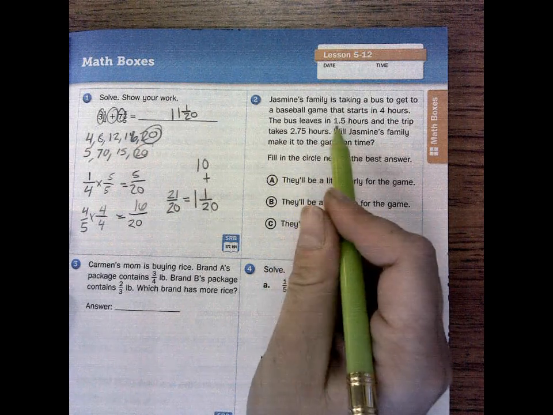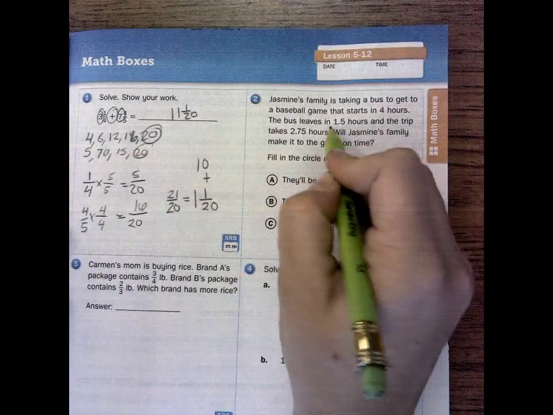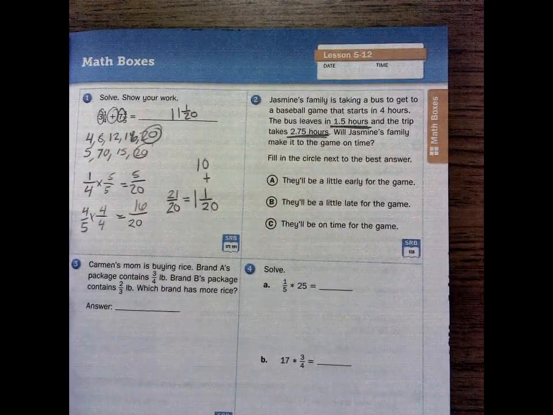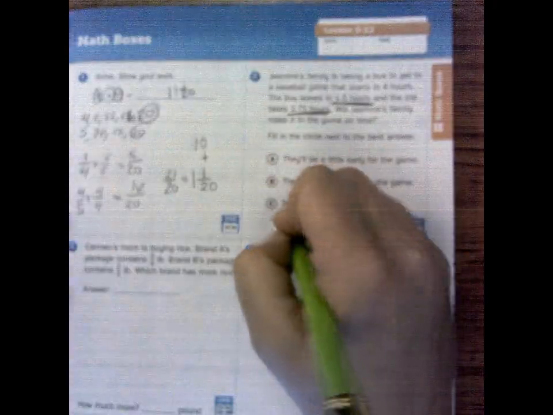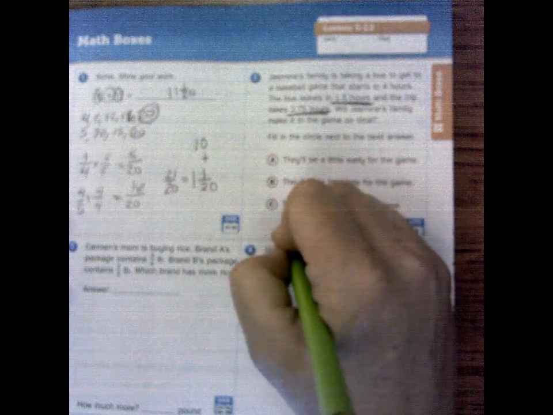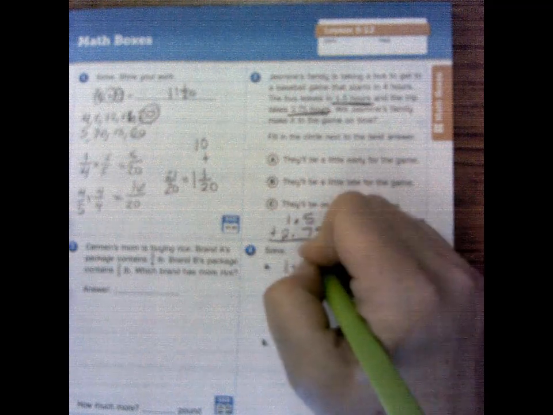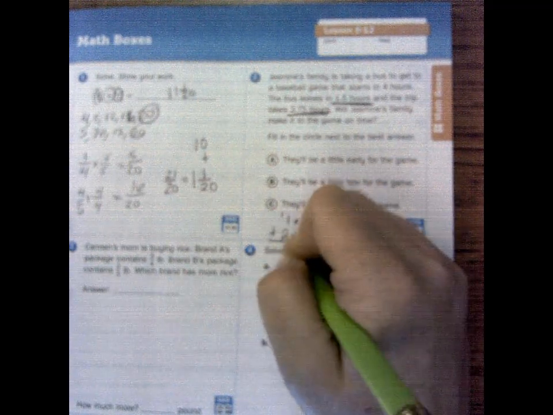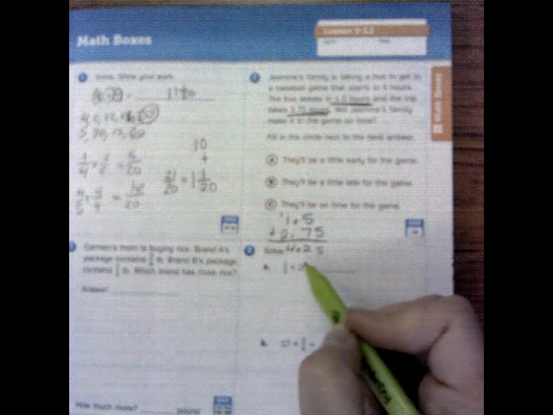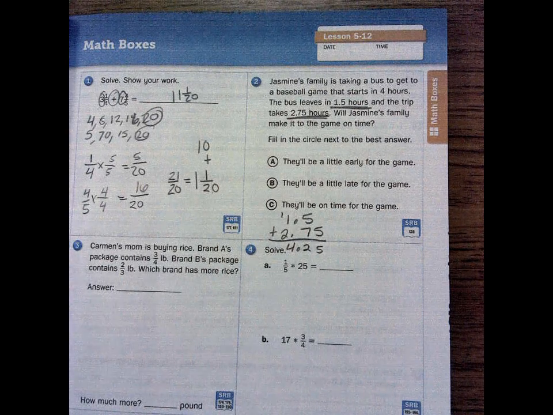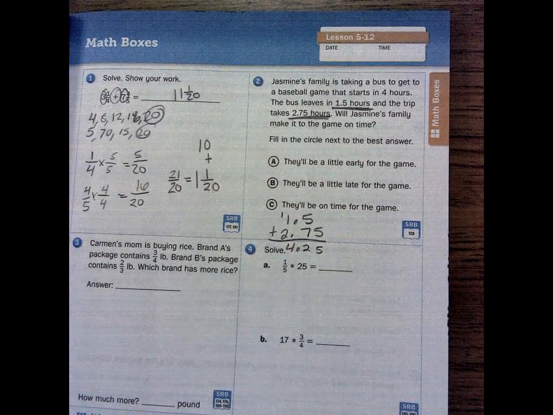So what kind of operation are we going to do? Well, the bus hasn't left yet. It's going to leave in 1.5 hours, and the trip is going to take 2 75/100 of an hour. So I'm going to add those up and see what I get for the total trip. So they're going to get to the game in 4 25/100 of an hour. When I think of a clock, 25/100 of a clock would be 15 minutes.